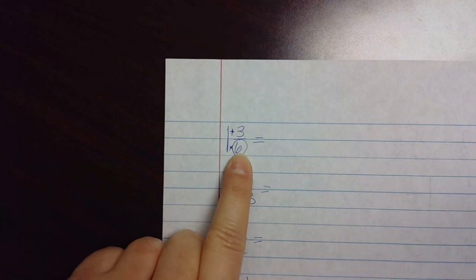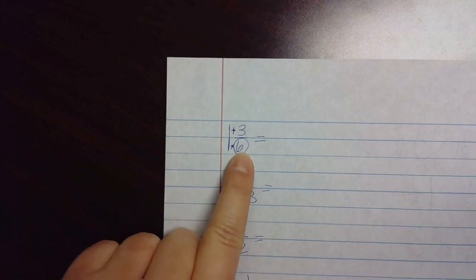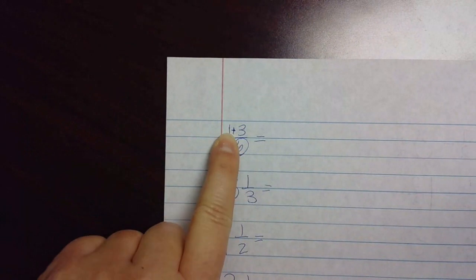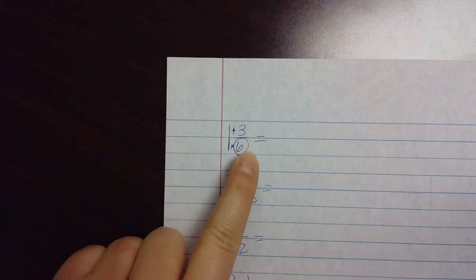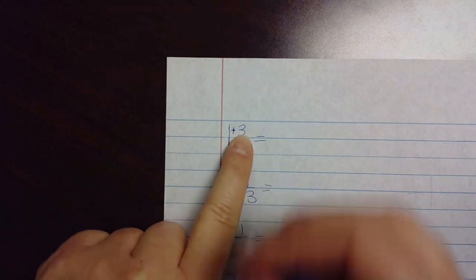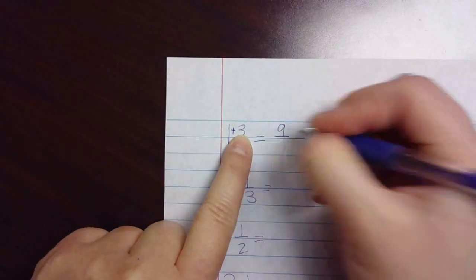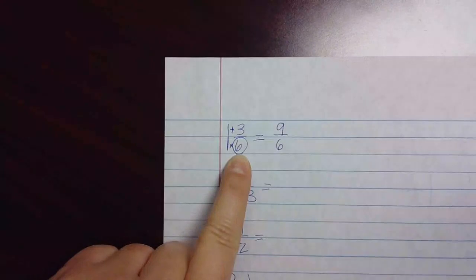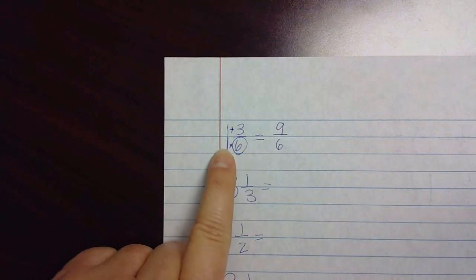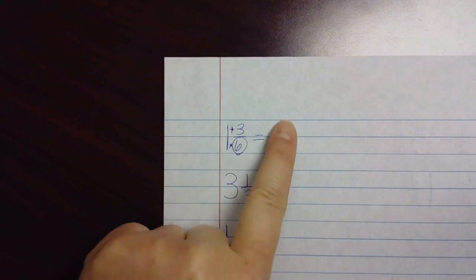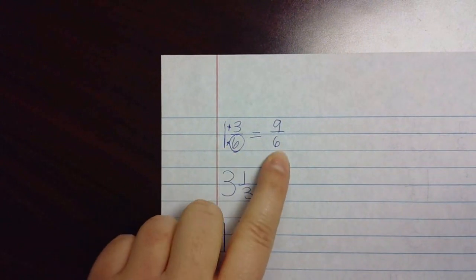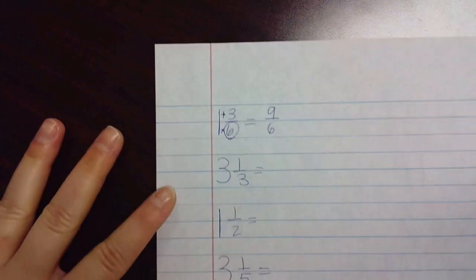So I'm going to just follow a big circle. So first I'm going to say 6 times 1, which is what? 6. I'm going to go up and I'm going to add 3. So 6 times 1 is 6, plus 3 is 9. So 9 what? 9/6. This is all about the diva. So take a look at that. So 1 3/6 is equivalent to 9/6. So here we did our Optimus Prime, and we transformed our mixed number into an improper fraction. Okay, let's do another one.